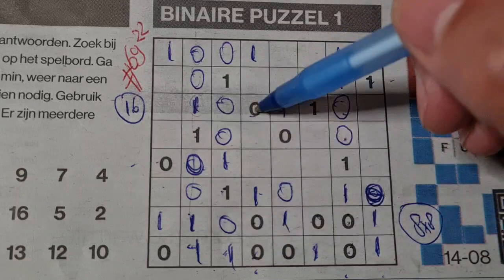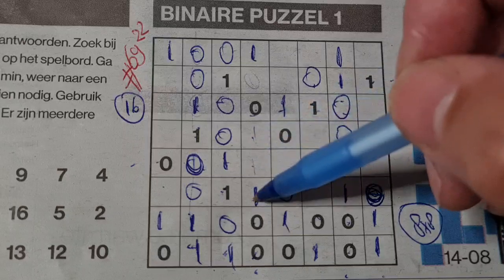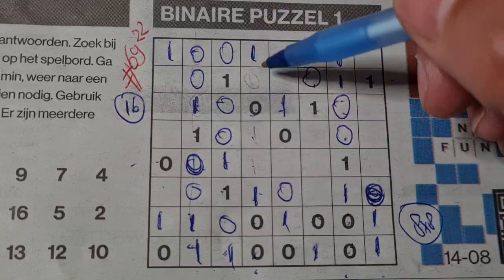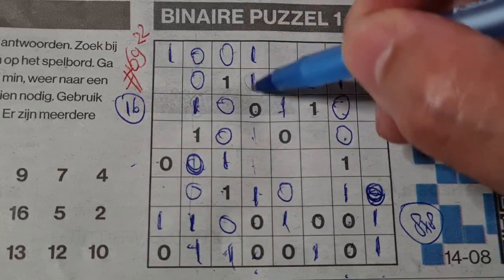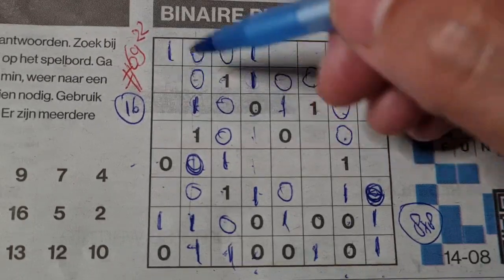Well, here we have 3 O's. I cannot place number 4 there, otherwise we will have 3 ones in a row in this column. Not allowed, one of the rules, so this can be O. This should be a 1. Double 1 here, O there, O there. 4 ones we have here, so the rest are O's.